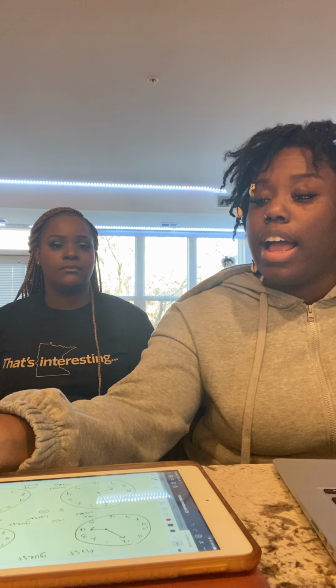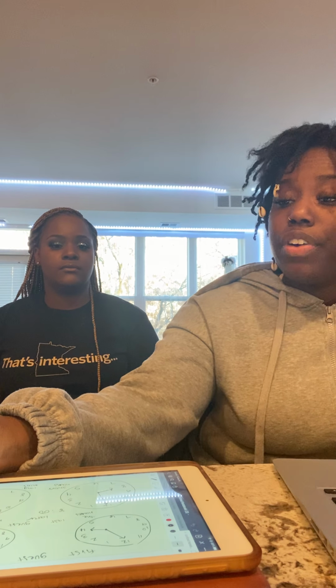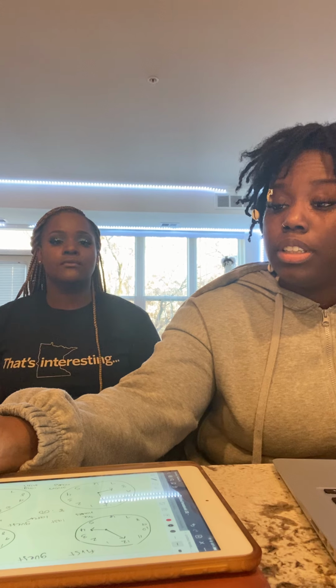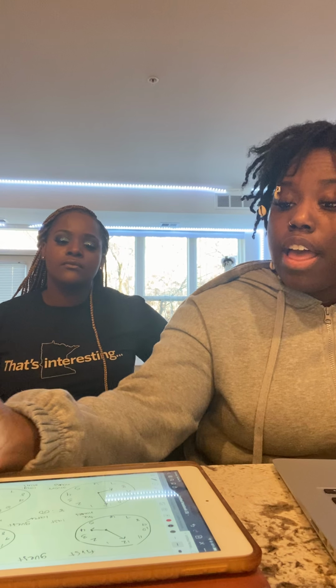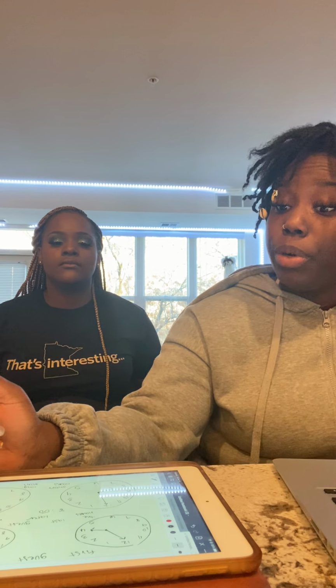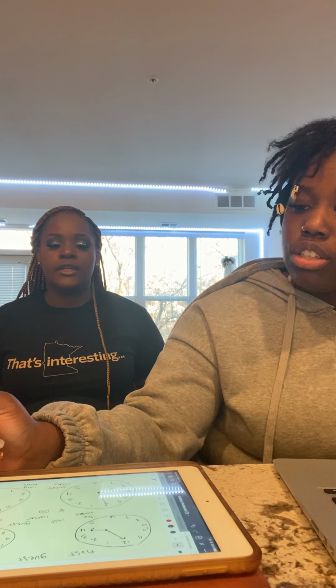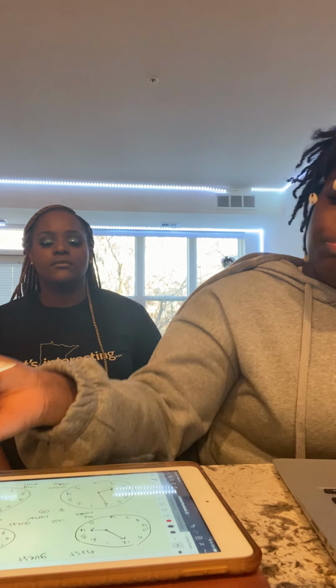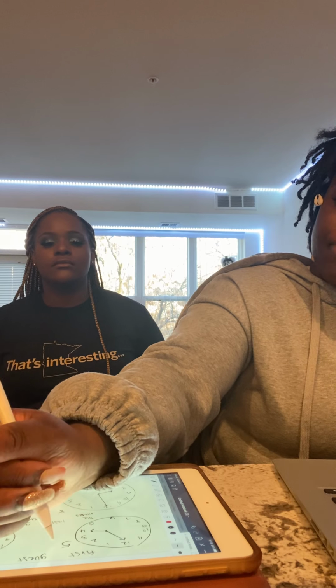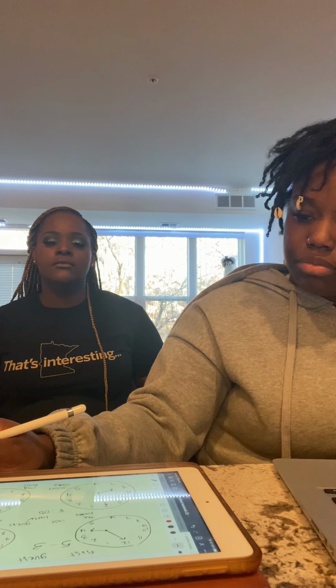I will underline and highlight the key words. The first guest came at 5 o'clock. That's an important detail. The last guest left 3 hours later. So our subtraction problem will be 5 minus 3.